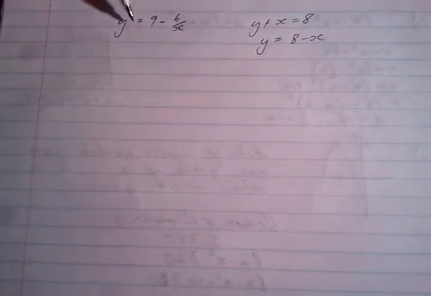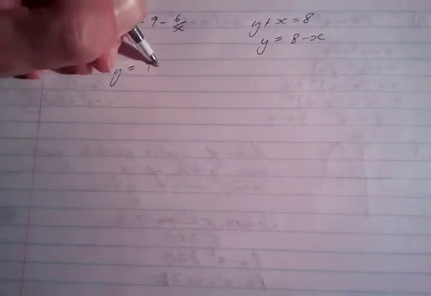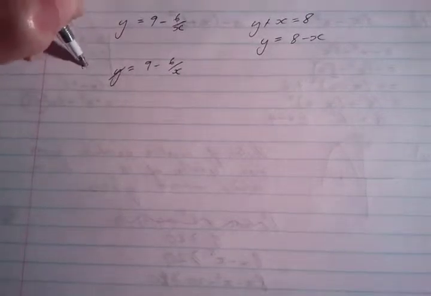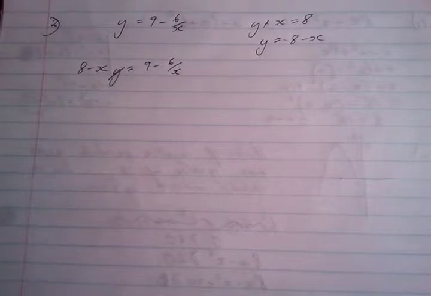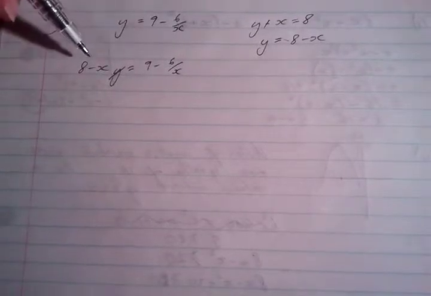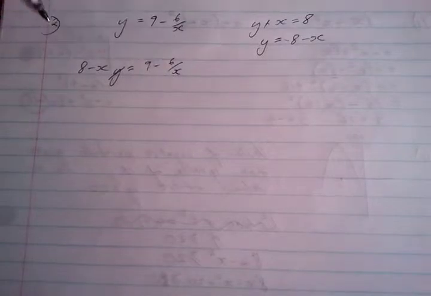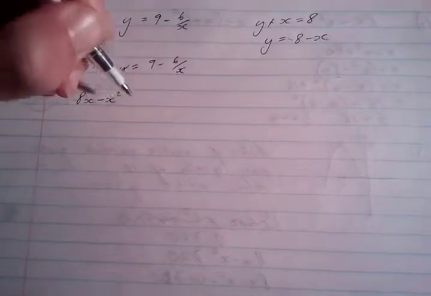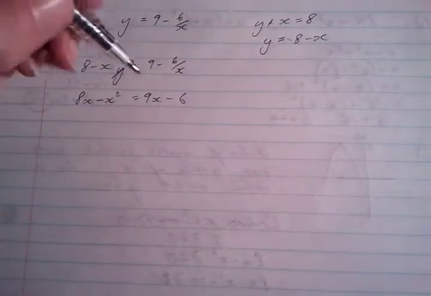We can now substitute that into y. So we're going to start with y equals 9 minus 6 over x, and we're going to substitute that y to be 8 minus x from this equation here. Now I could tidy this up, I can make it equal to 0, but I'm still going to have this x on the denominator. So if we multiply through by x, we can get rid of that, and now we can collect some like terms.